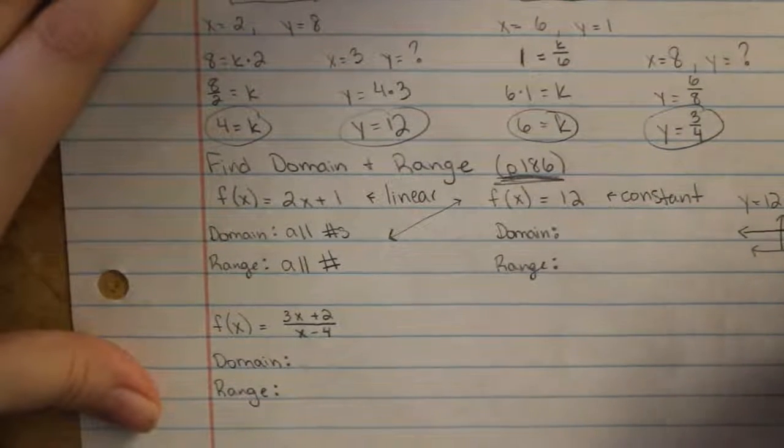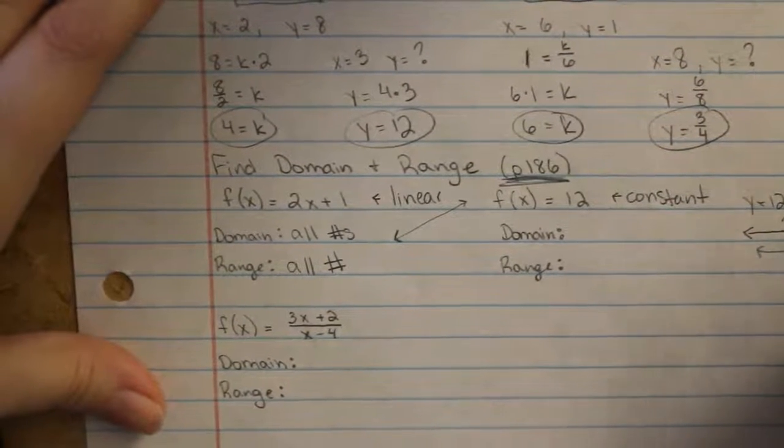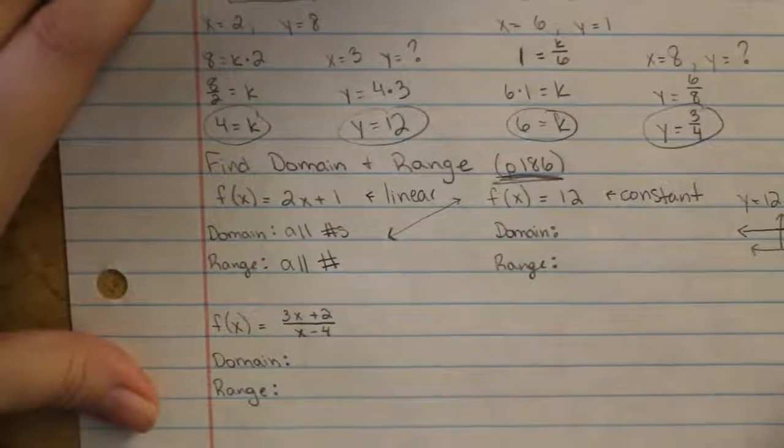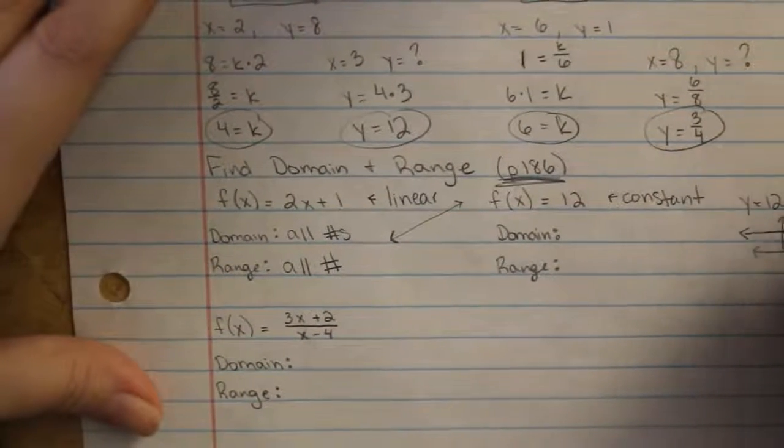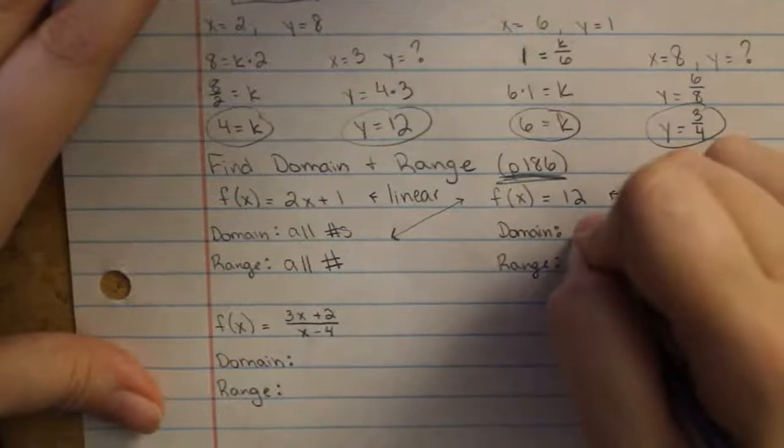So because of that, its domain, which is from left to right, so the domain is the x values, is still going to be all real numbers. No matter what I put in for x, y is always going to equal 12.